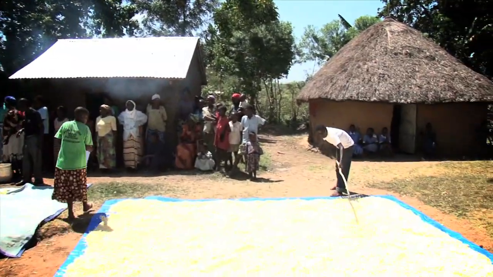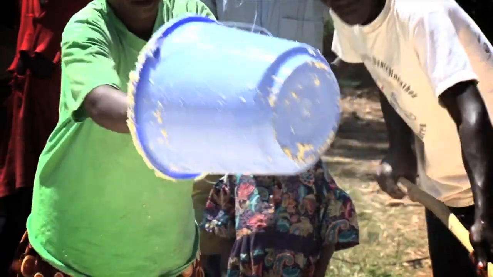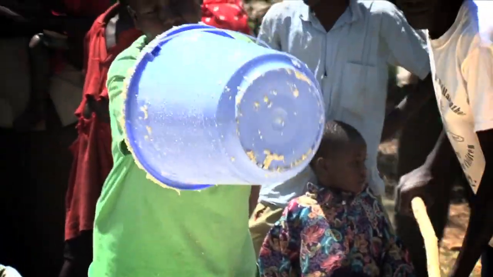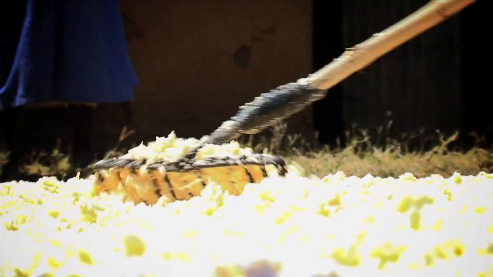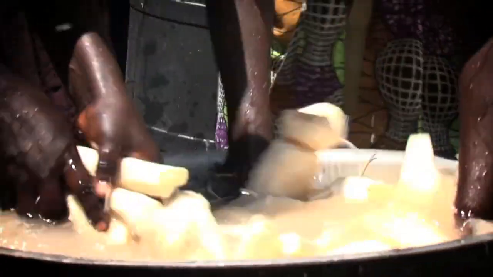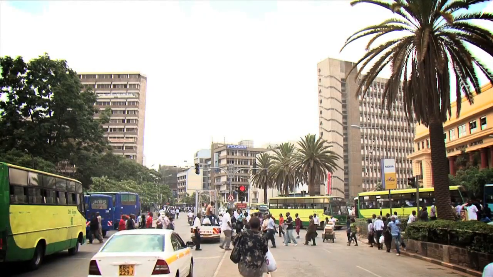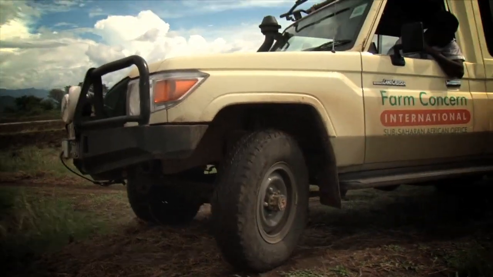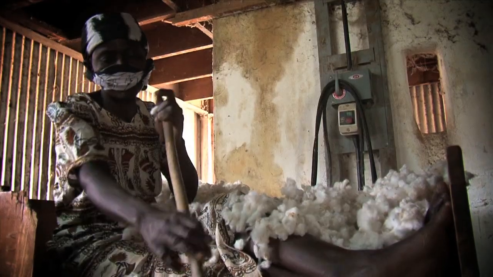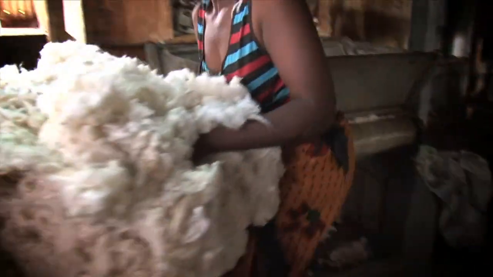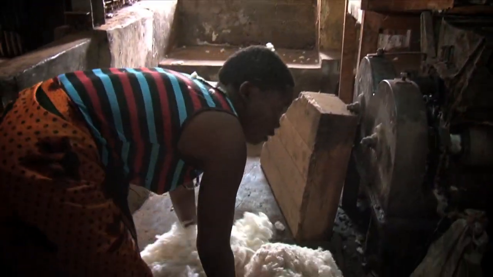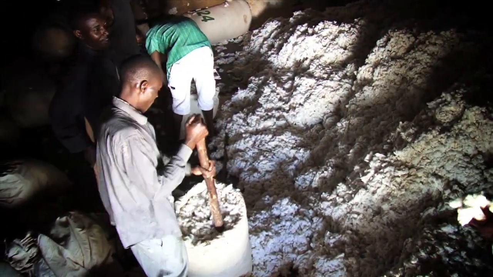All 4 steps contribute to one goal: improve smallholder to buyer linkages with win-win solutions that add value and reduce costs. In partnership with Farm Concern International FCI Kenya, FAO implemented the approach to strengthen commercial linkages between cotton farmer organizations and ginners. Here's a closer look at the cotton industry in Kenya.